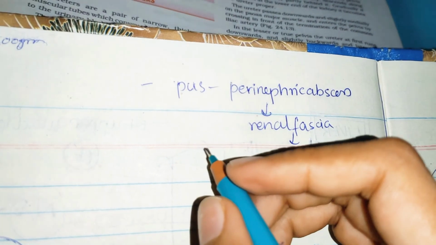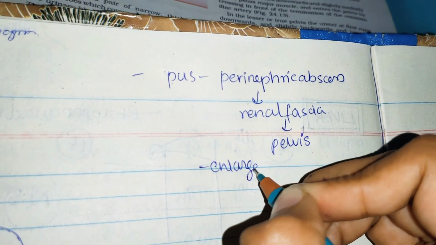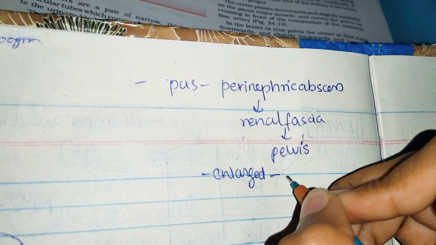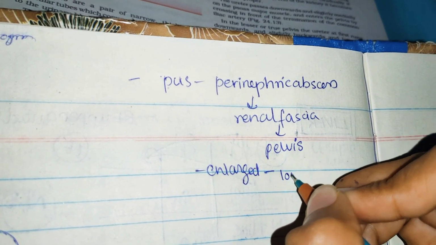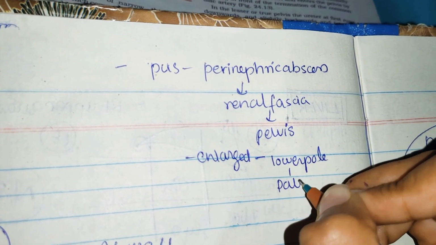Next, whenever the kidney is enlarged, especially when enlarged, the lower pole becomes palpable. The lower pole is palpable.